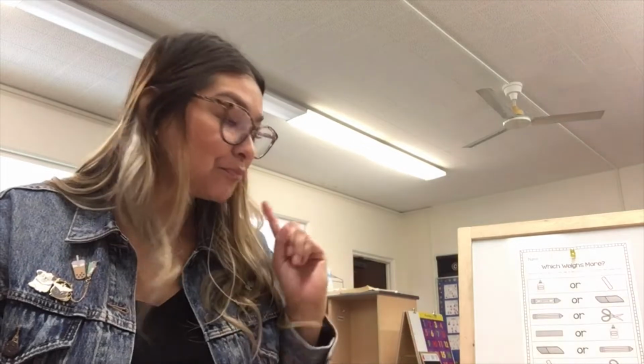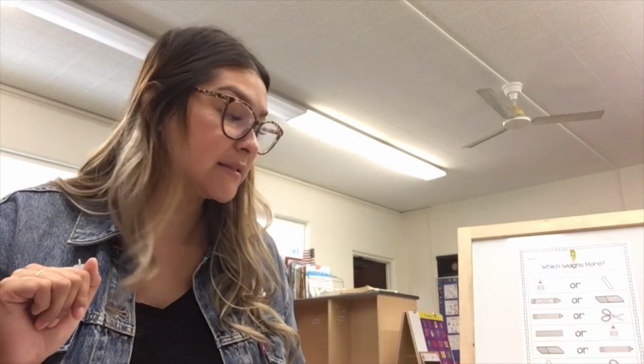Today we're going to be measuring some different items from around our classroom, and you should have these items at home, and I'm hoping that you are going to be able to experiment with some different items at home. But first I want to tell you, just like we have rulers to measure length, when we measure the weight of something, we use a special measuring tool called a scale, okay, a scale.